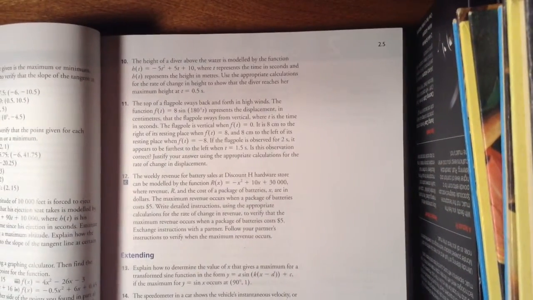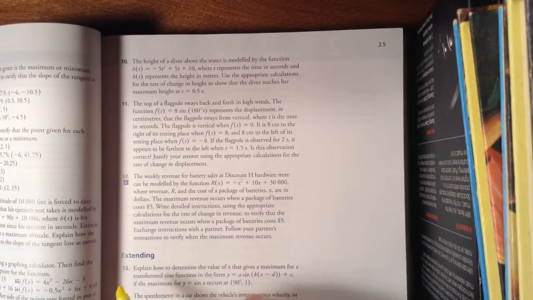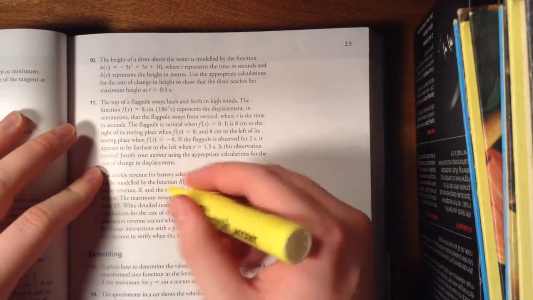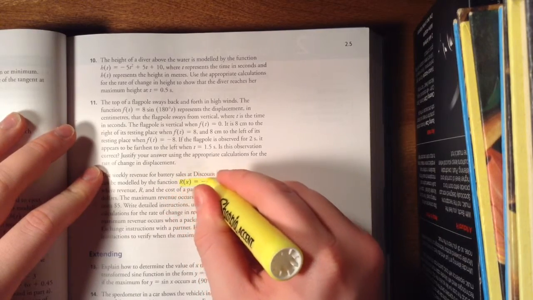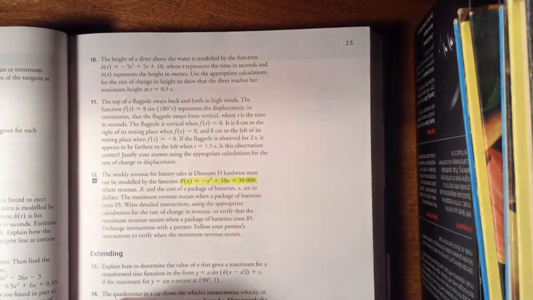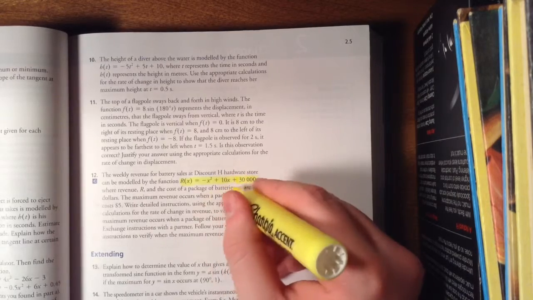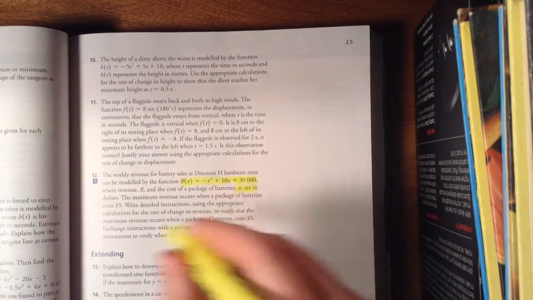So now we're going to go over it. The weekly revenue for battery sales at Discount H Hardware Store can be modeled by the function. We're going to highlight that because that's a main detail. Where revenue R and the cost of batteries x are in dollars.